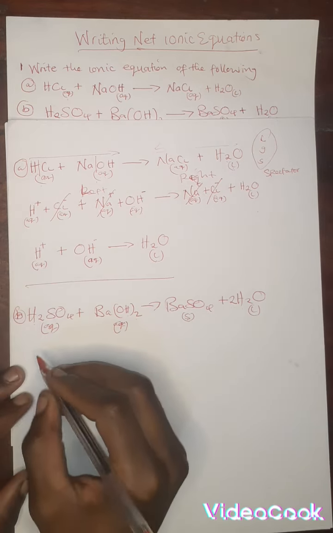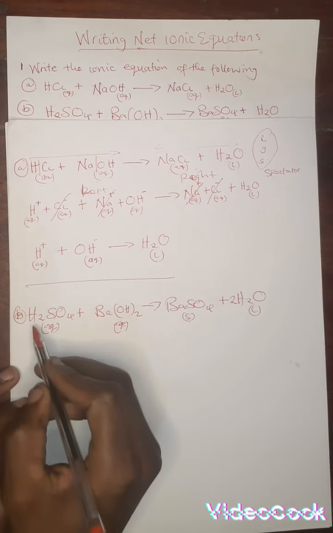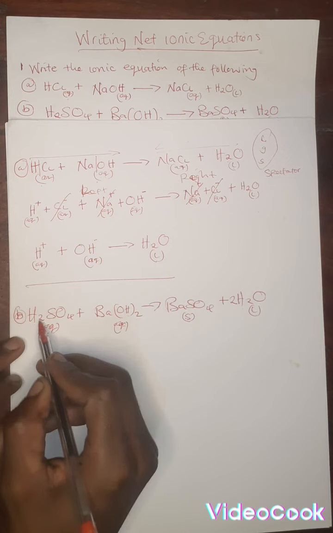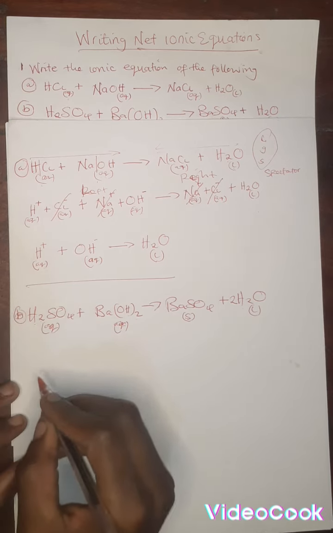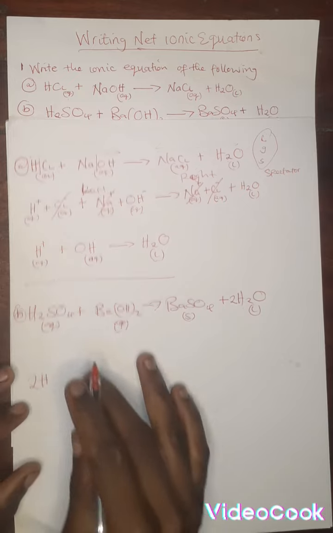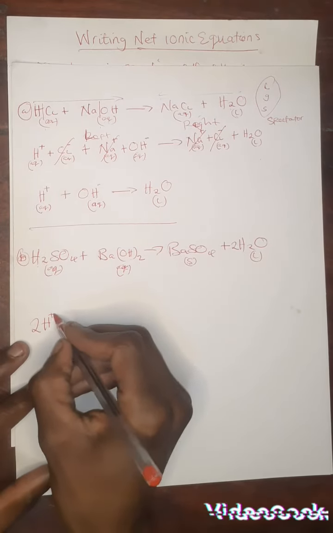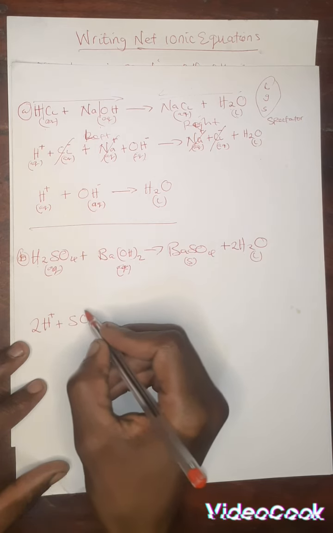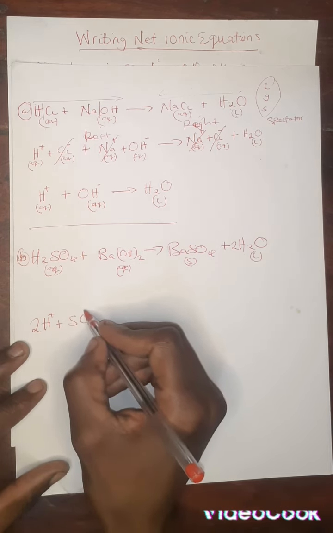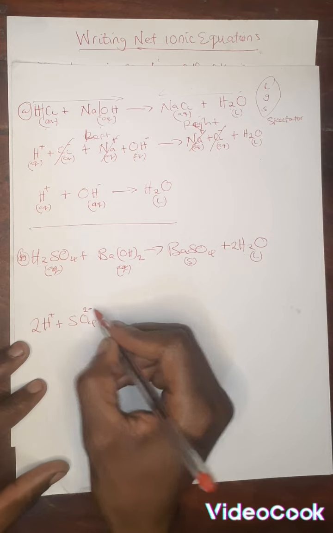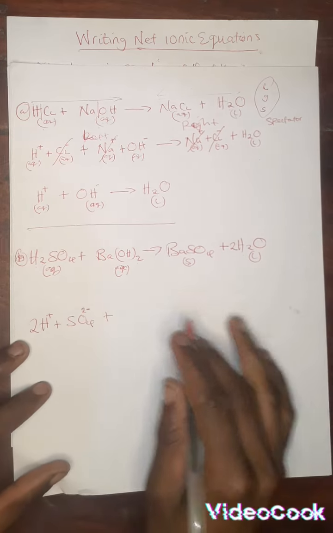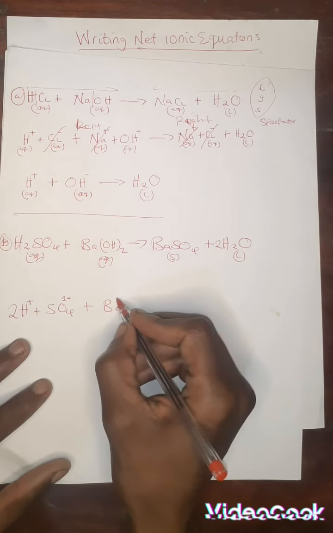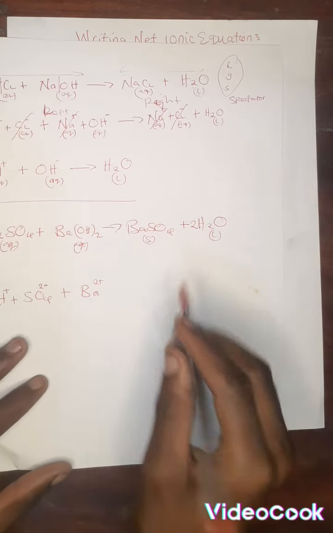Okay, so we have hydrogen. So now these 2 for hydrogen will not be here. Since it's an ion, the 2 will be written in front. So we have 2 hydrogen positive, don't forget the positive, plus sulfate ion, which is 2 negative, then plus barium, 2 positive, it has a valence number of 2.